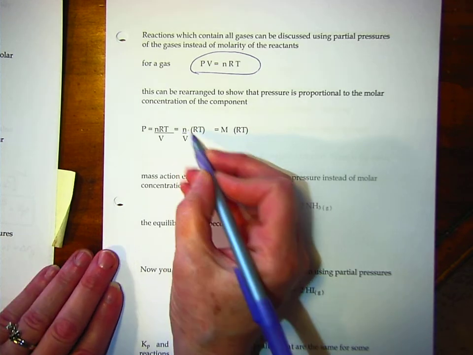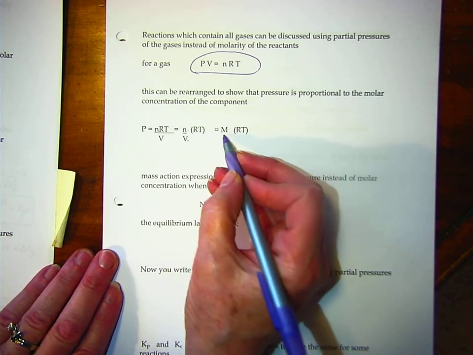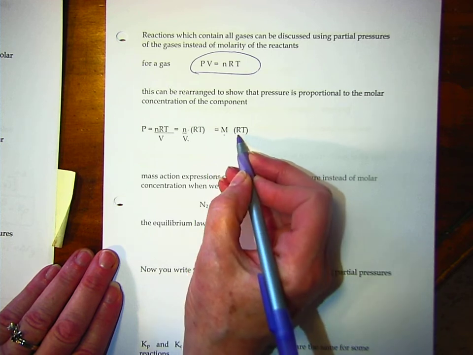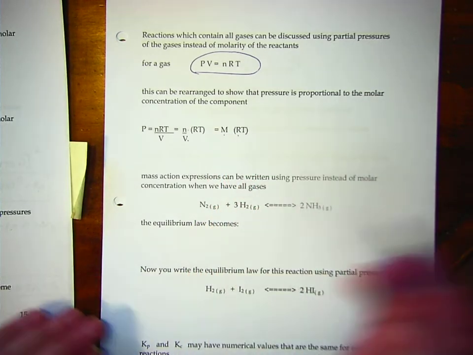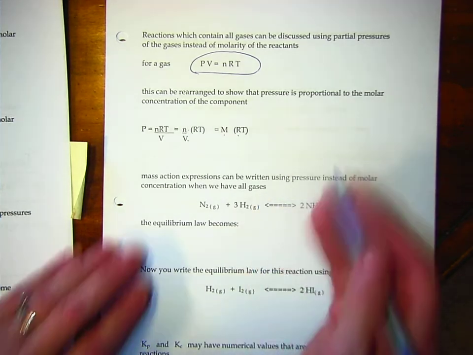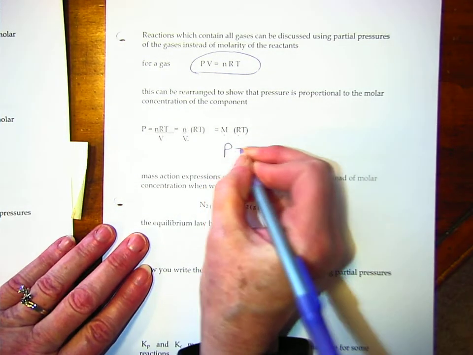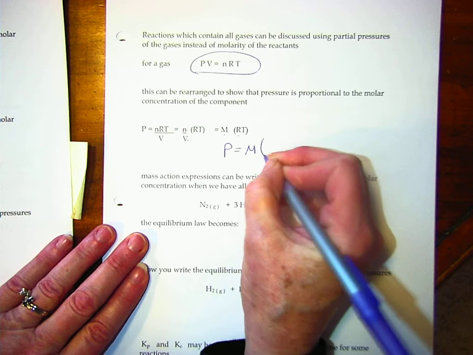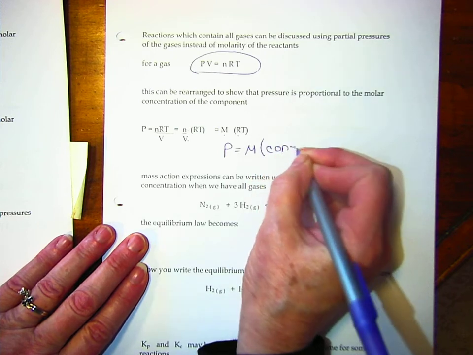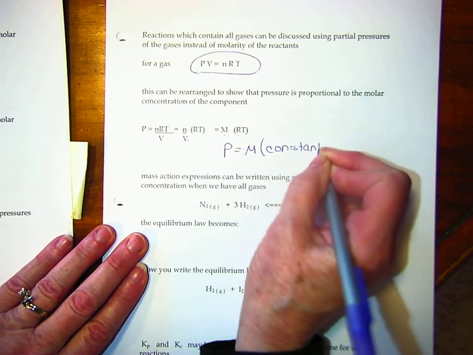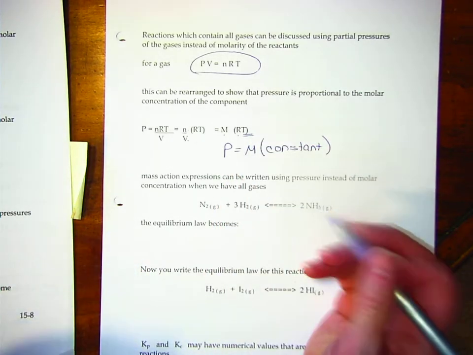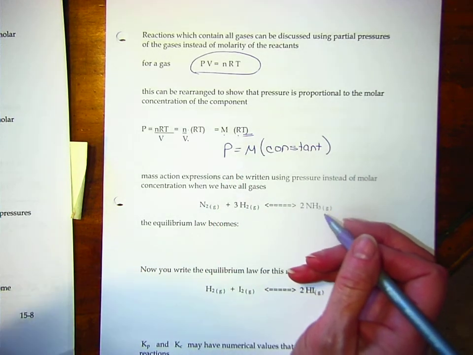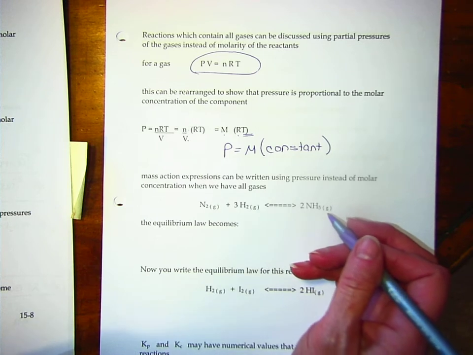And n is moles, V is the volume in liters, so it's the molarity times the gas constant times the temperature. Since we're looking at this relationship, we could write then the pressure is equal to the molarity times some constant, because R is the gas constant, and if we hold the temperature constant for a given experiment, then we have a constant temperature, which multiplied by a constant becomes a constant.